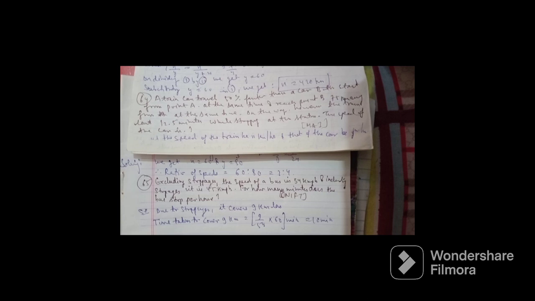Now we go for another question, which is of course an important one. A car covers a distance of 715 km at a constant speed. If the speed of the car had been 10 km per hour more, then it would have taken 2 hours less to cover the same distance.